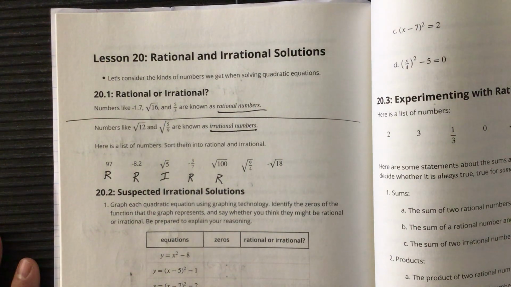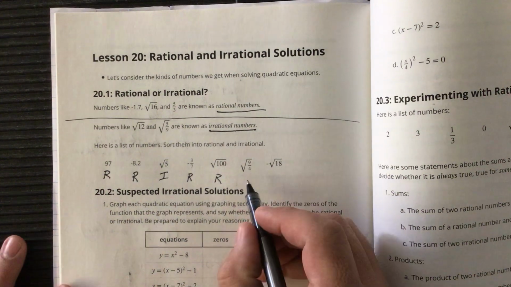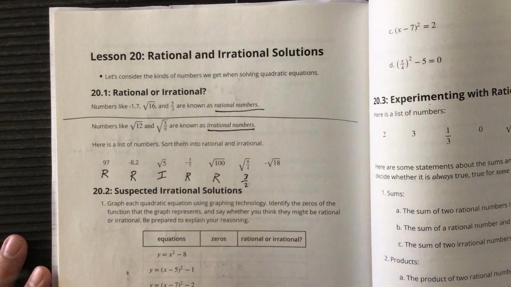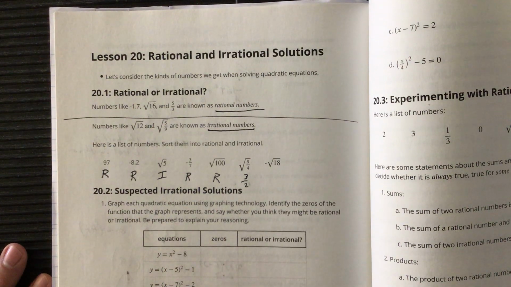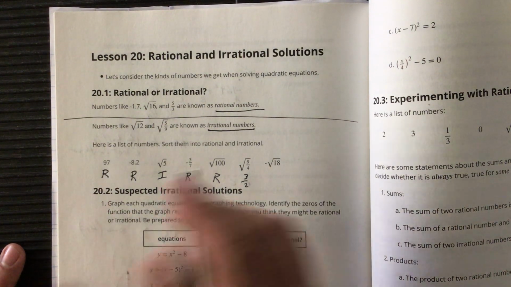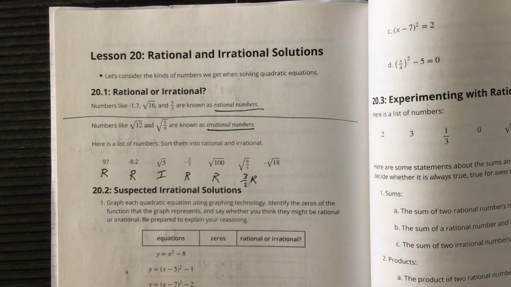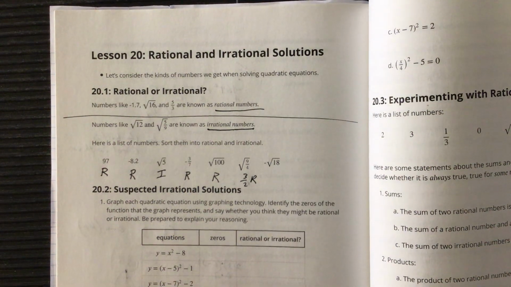Square root of 9 over 4. Irrational. No, that's rational. Yeah, so that is 3 over 2, right? Square root of 9 over 4 is 3 over 2. That's 1.5. That is rational. So you can't always say, oh, it's got a square root, it's irrational.